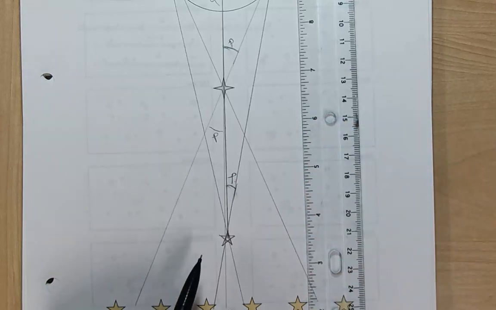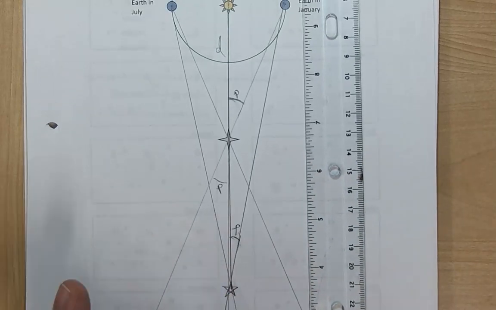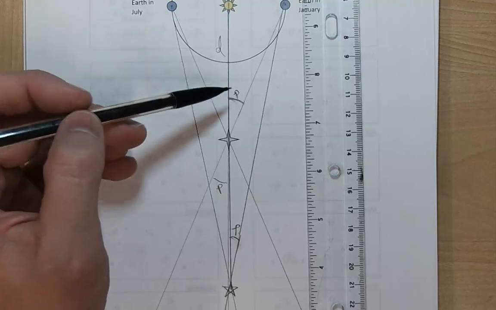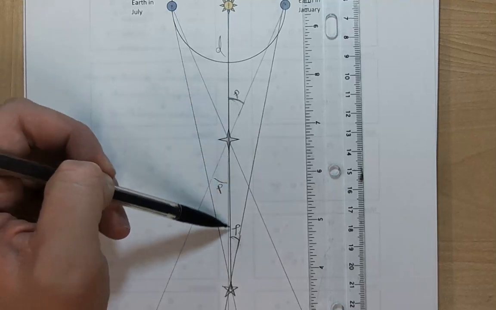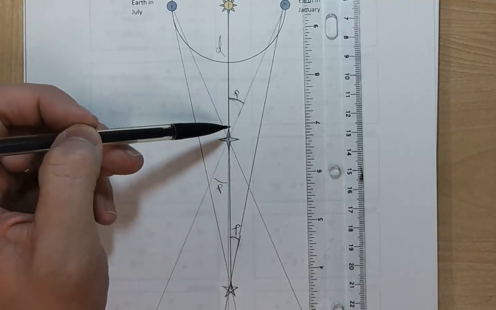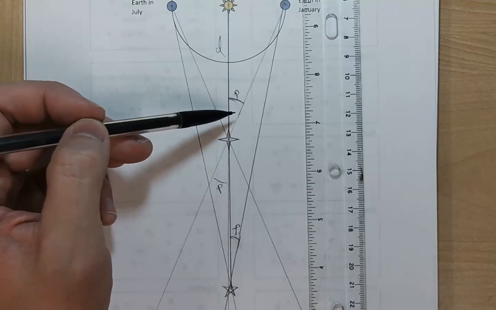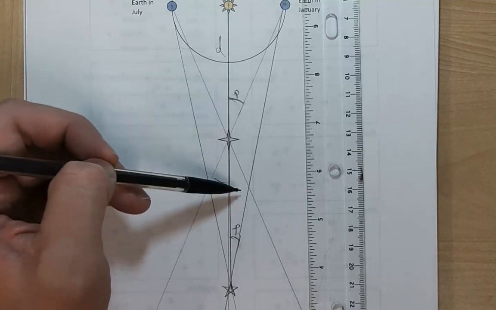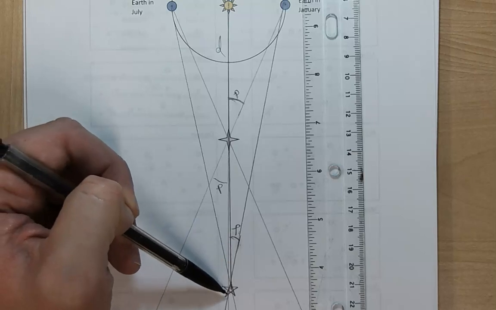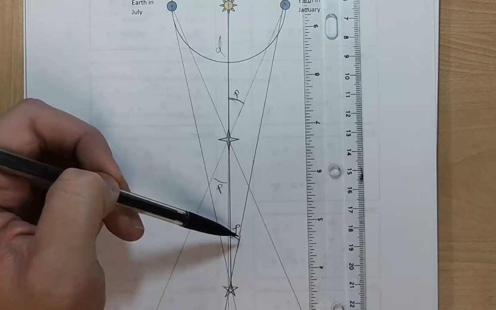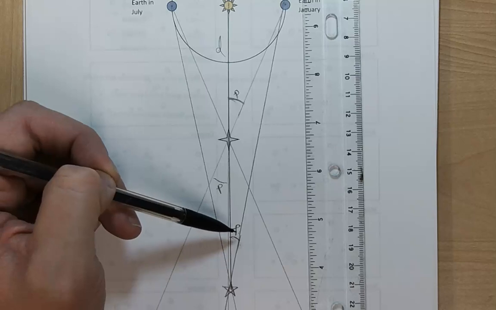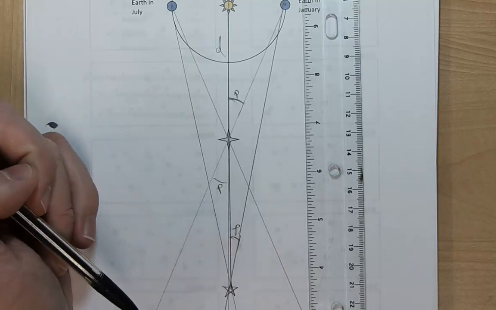Now that's the parallax angle for this other star. Right? Now, which star has the larger parallax angle? This angle certainly looks larger than that one. So why does this star have the larger parallax angle? Because it's closer to us. Right? The star that's farther away is going to make a longer, skinnier triangle, and so that parallax angle as seen from Earth is going to be smaller.